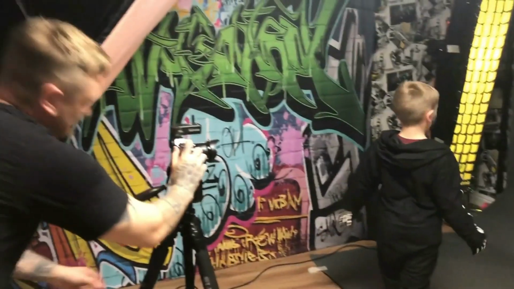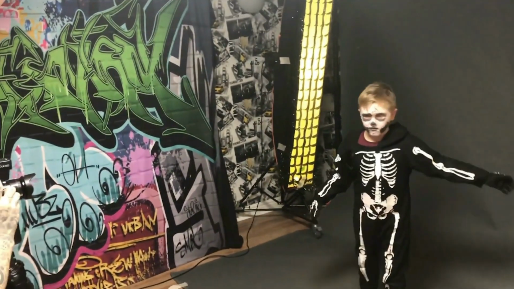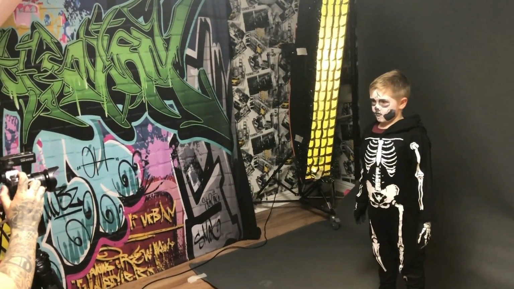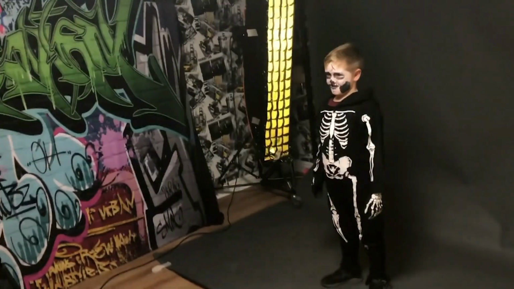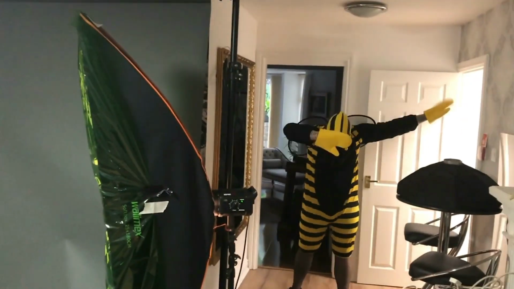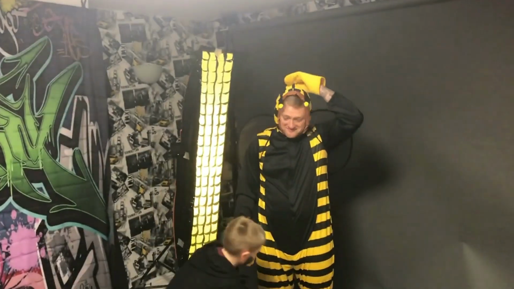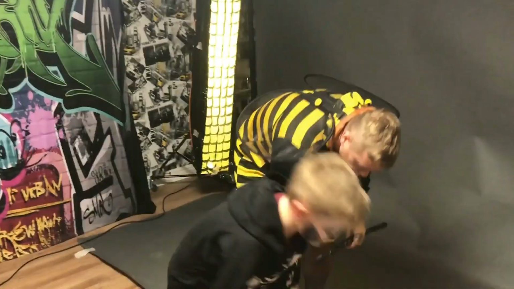I don't know if anyone's ever shot with children in the studio, but it is a nightmare. So basically I got my son to dress up in this Halloween outfit, which we bought from Amazon for under £10 I believe, and bribing him with candy I got him into the studio. And then, not to let anyone down, I also took part and I bought this outfit, again from Amazon for around £10, and a few other props.